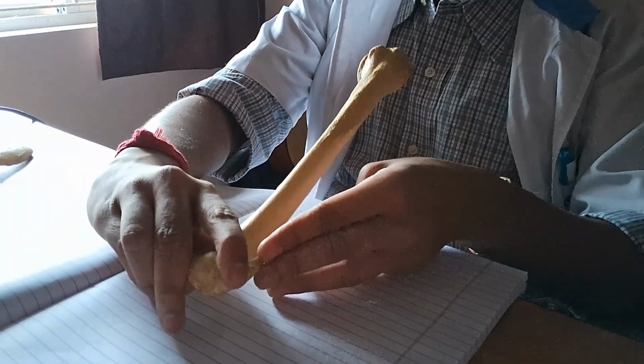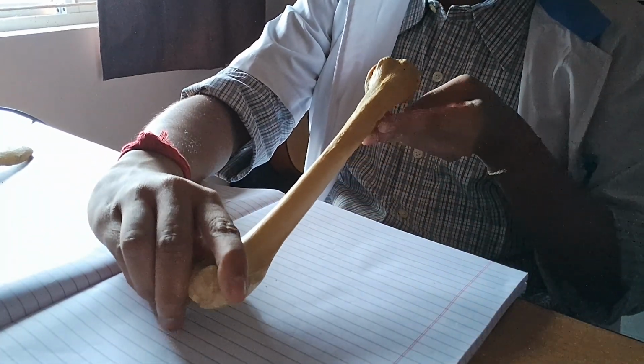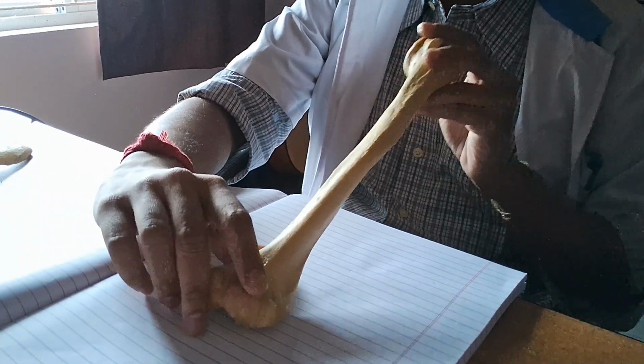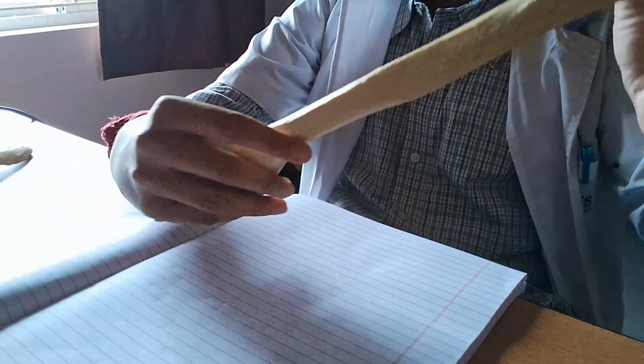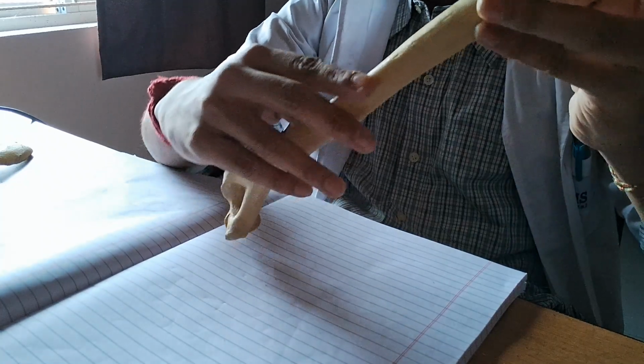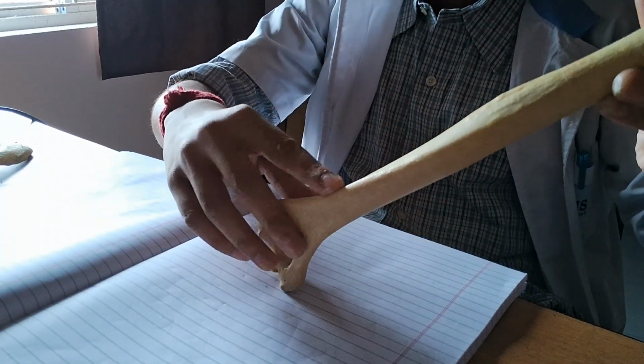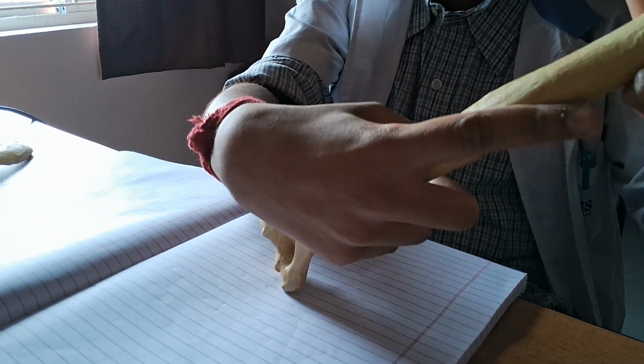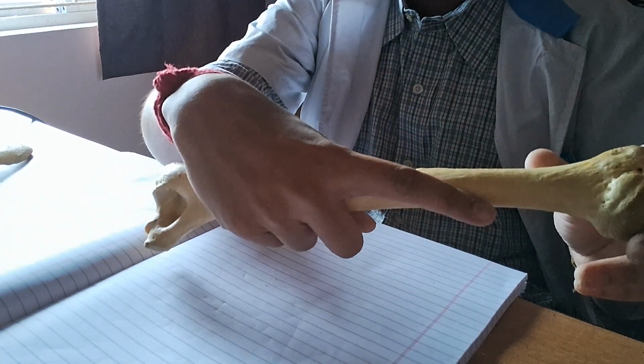Then the lateral border. The lateral border forms the posterior limb of the deltoid tuberosity, right? On the posterior surface there is a groove which is called the spiral groove. There is a spiral groove like this. It runs like this actually.